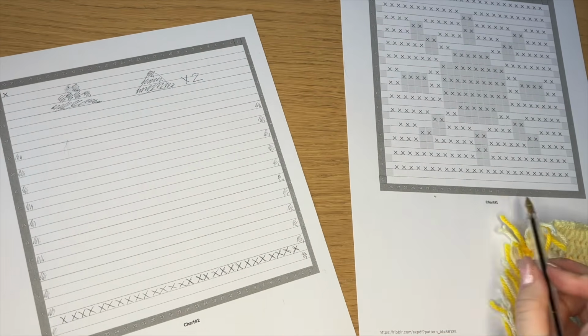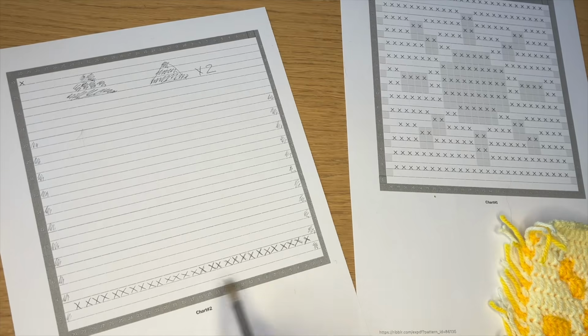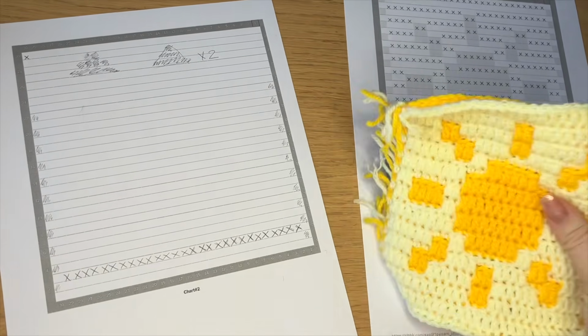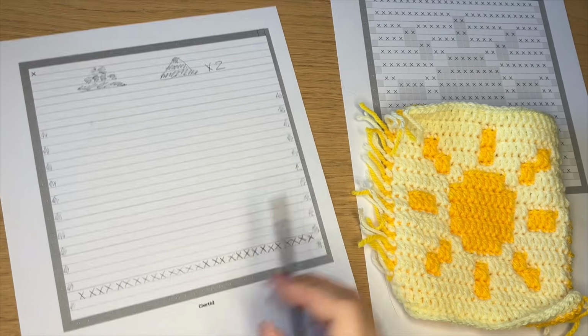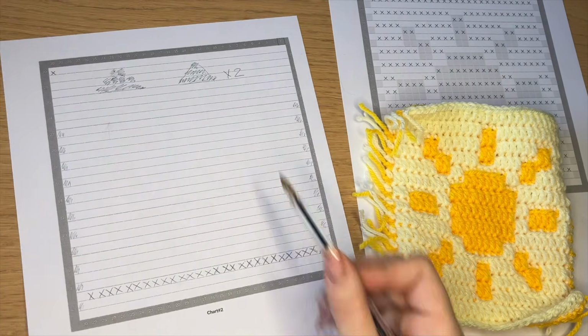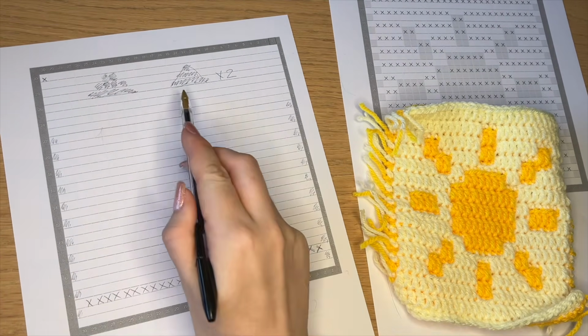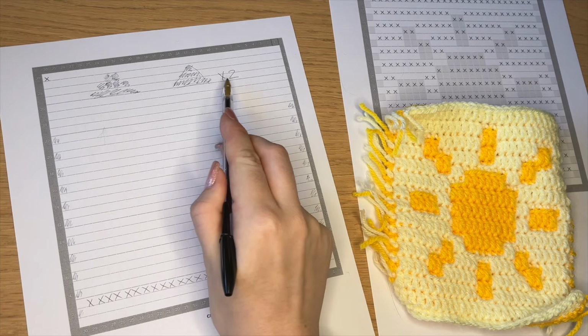So I've just finished that first row up, and that is how it is looking. So that is how you create that little gap at the bottom. But now we want to look at how to actually add the design, this one here that we're working on. So we need to start to work it up as follows.